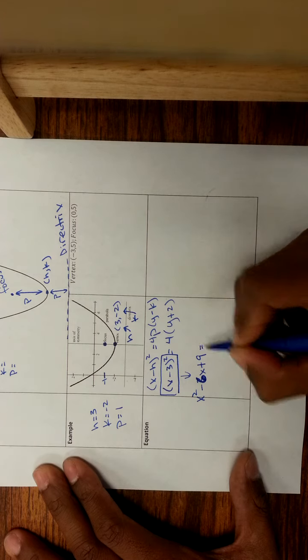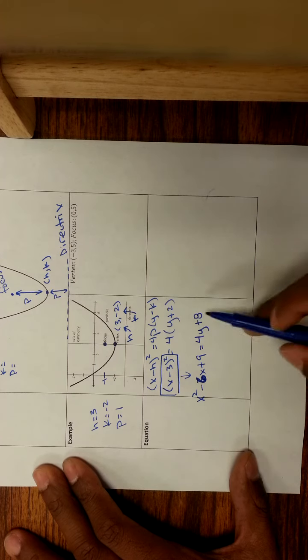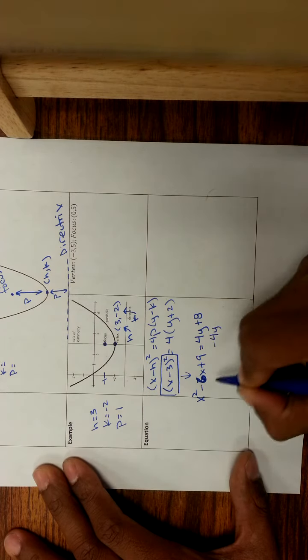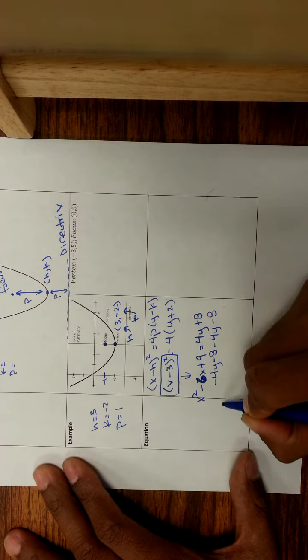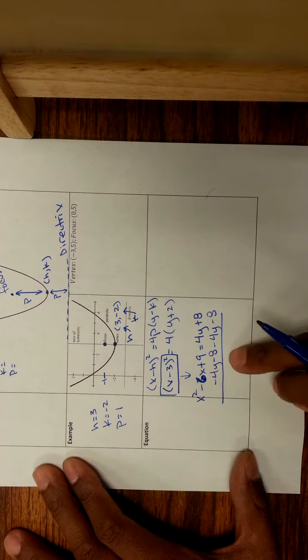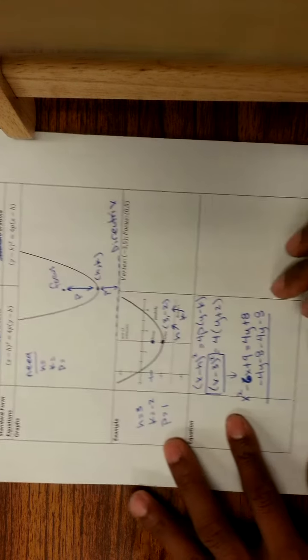Now my right hand side, I could distribute that 4. So we'll have 4y plus 8. Now once we have this form, all I'm going to do is take everything to the left hand side. That way we have a 0 on the right hand side. So I'm going to subtract 4y and I'm going to subtract 8. Now as far as the ordering goes, we usually try to put x's first and then y's next. So I'm going to arrange my x's first and then my y's next.